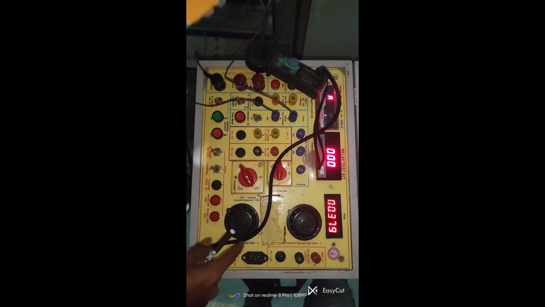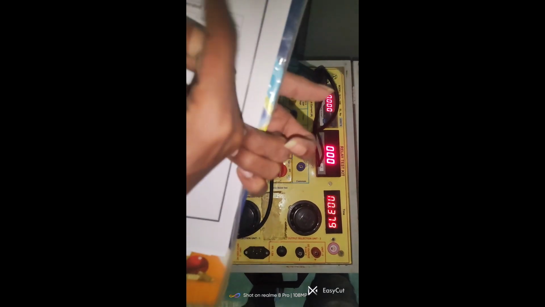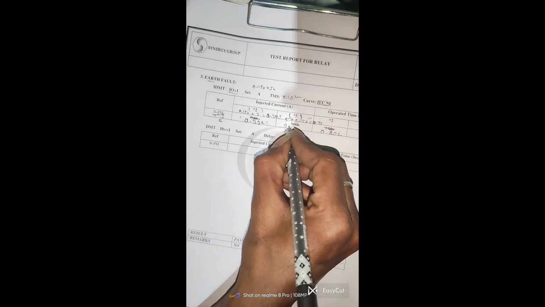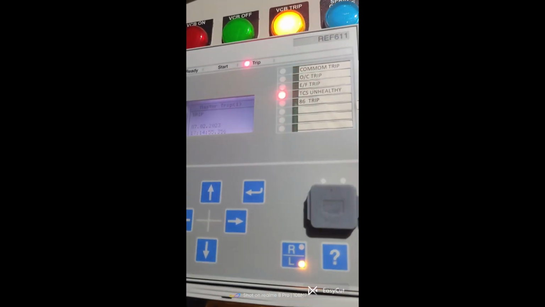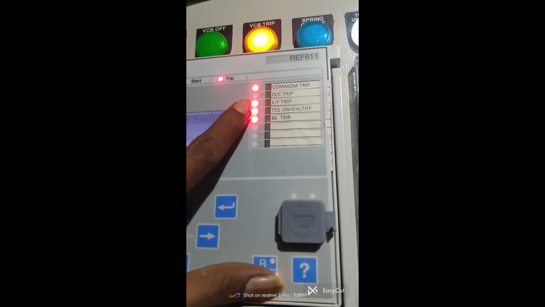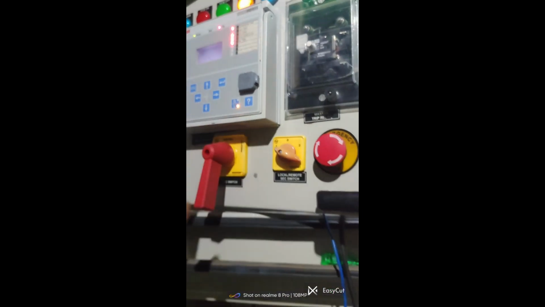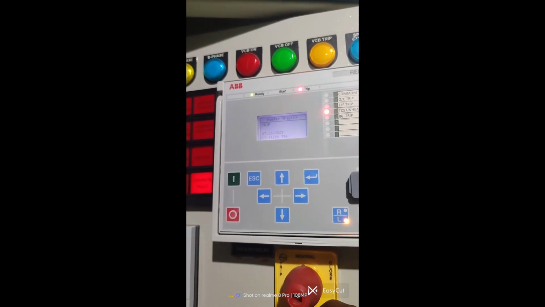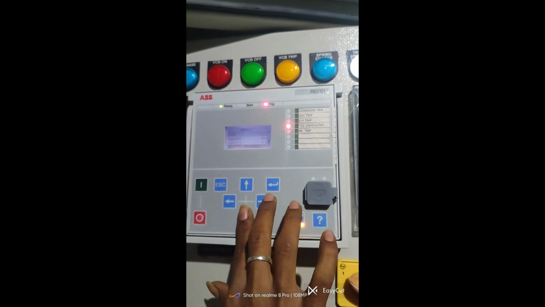Now the trip was at 0.37 second. The set current is 0.742 and the time was 0.379 seconds. Now the relay tripped, with earth fault, common trip and 86. The first stage of earth fault was completed, so we can disable it and enable the second stage.